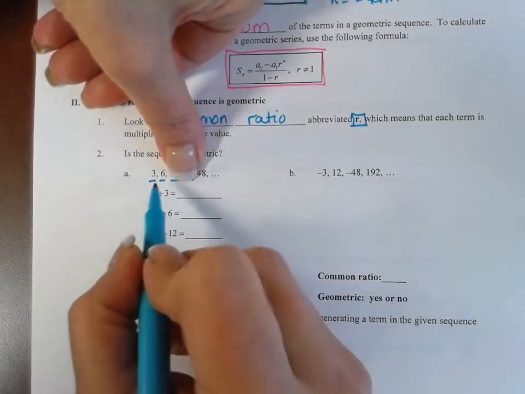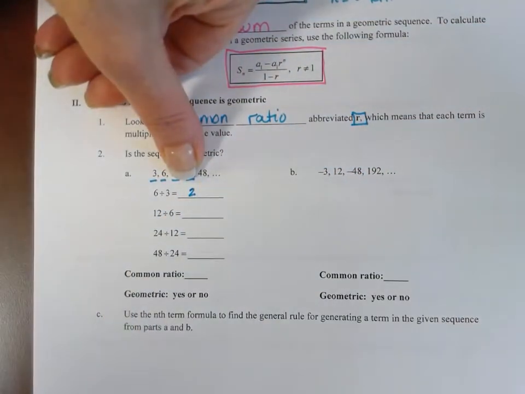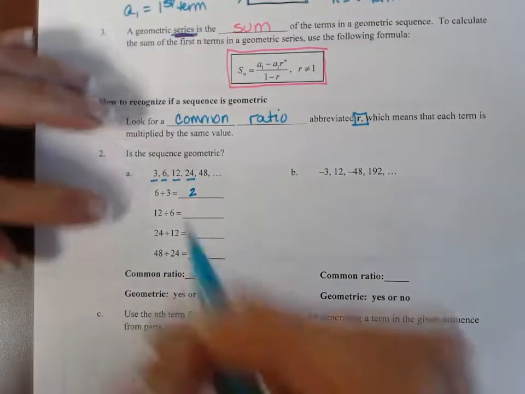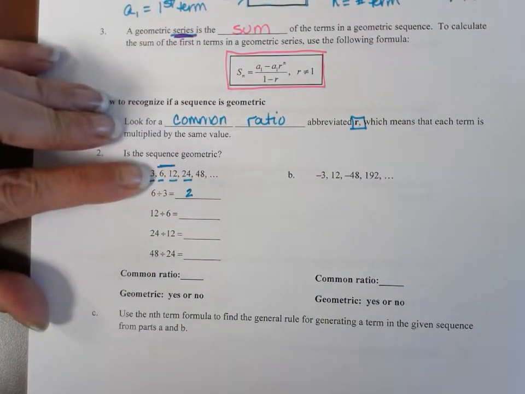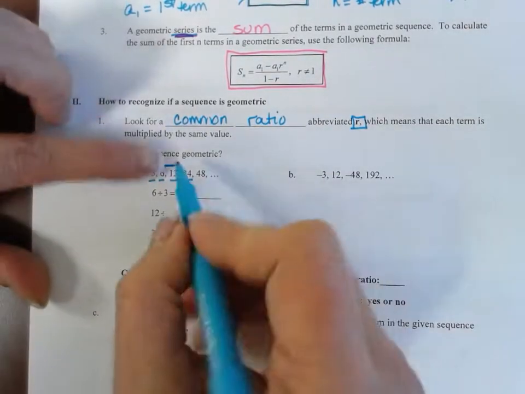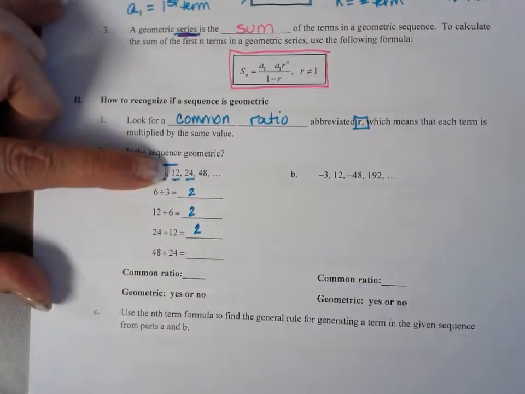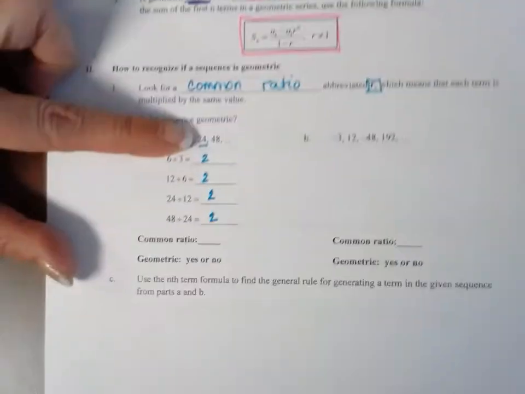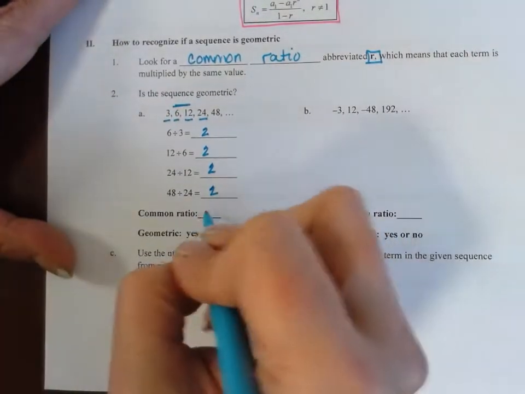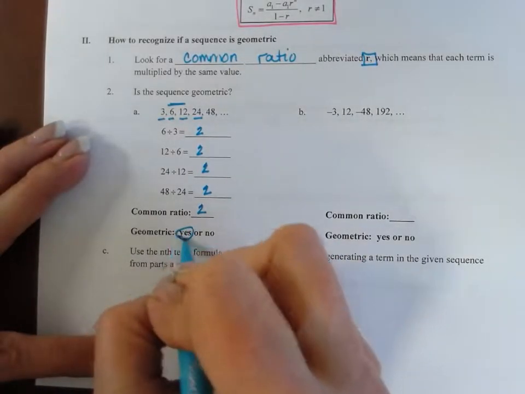Take your first two terms and say, hey, what's 6 divided by 3? Well, that gives us 2. And then you look at the next two terms. What's 12 divided by 6? 2. What's 24 divided by 12? 2. 48 divided by 24 is going to give me 2. So that means my common ratio is 2 because it's the same on all of them. And so that means, yes, it is geometric.